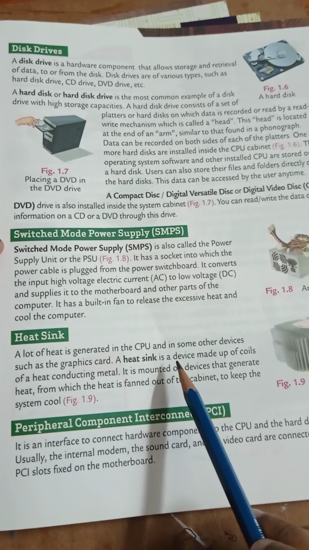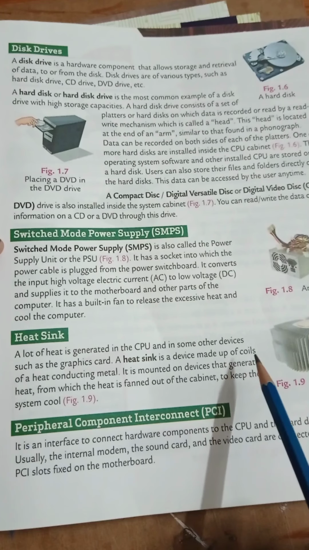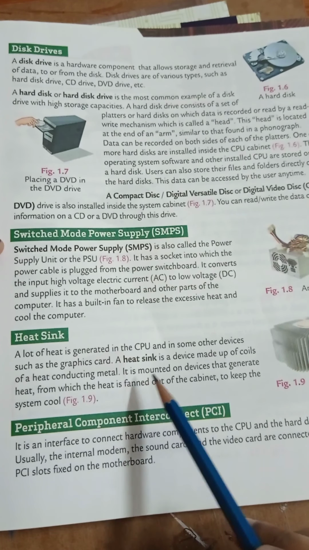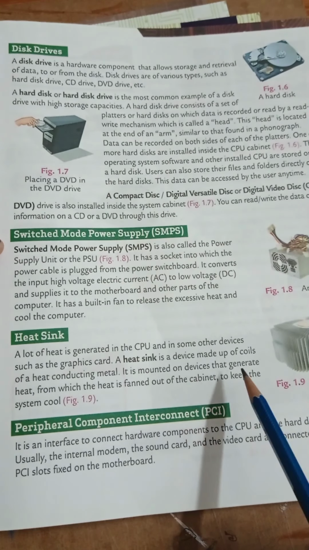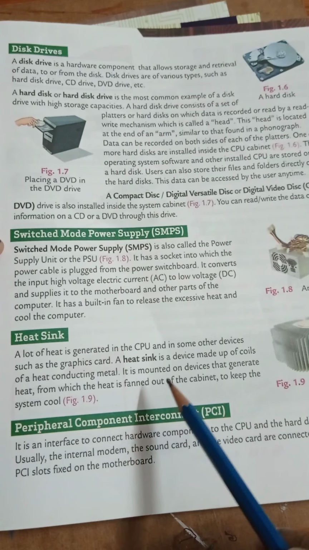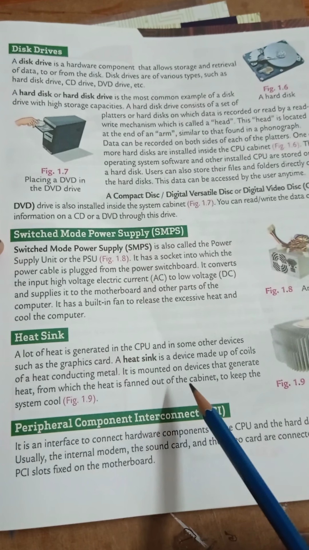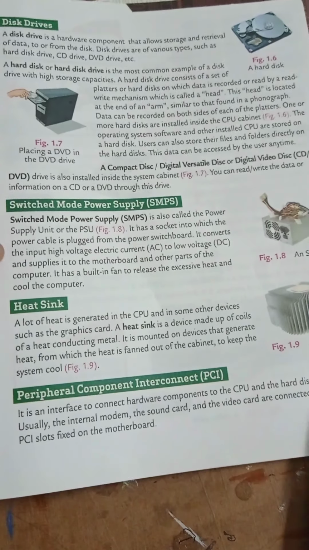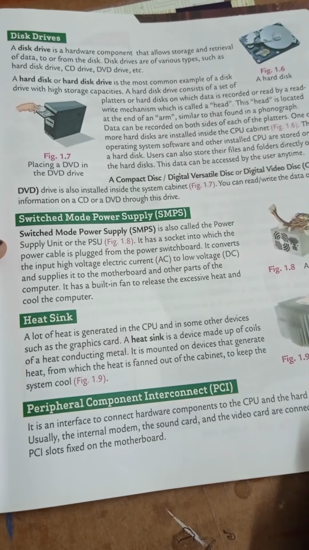A heatsink is a device made up of coils of a heat conducting metal. It is mounted on devices that generate heat, from which heat is fanned out of the cabinet to keep the system cool.